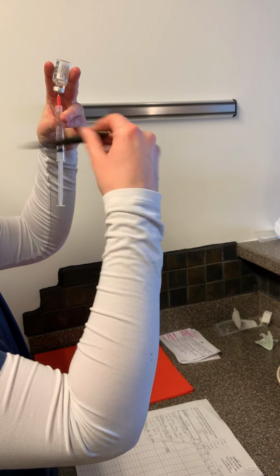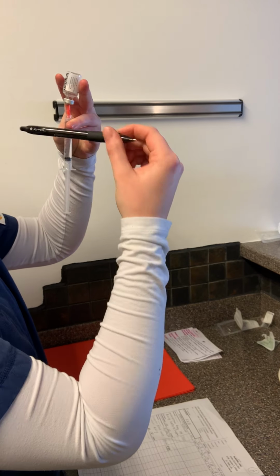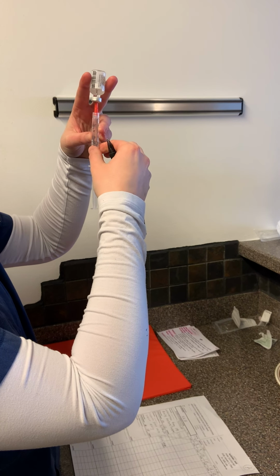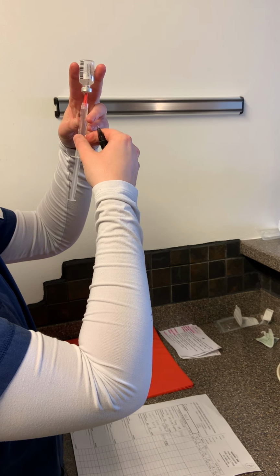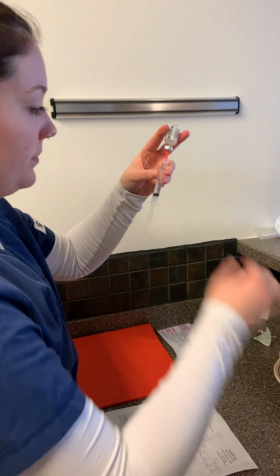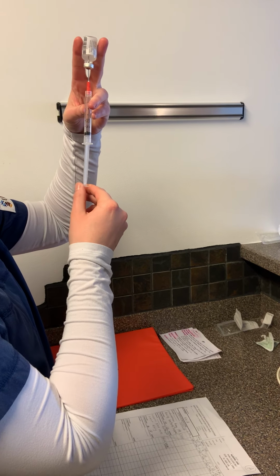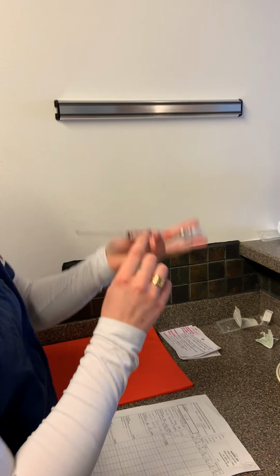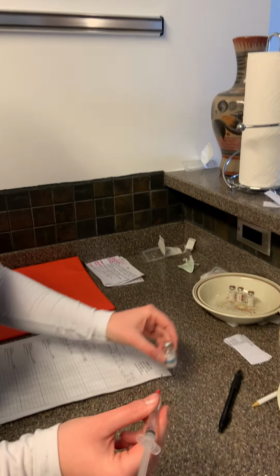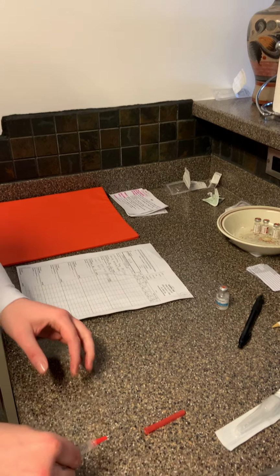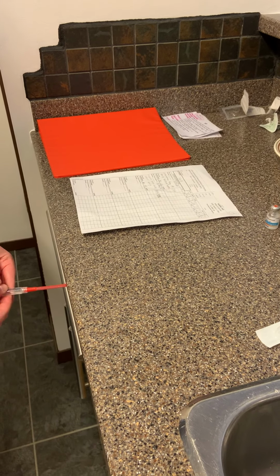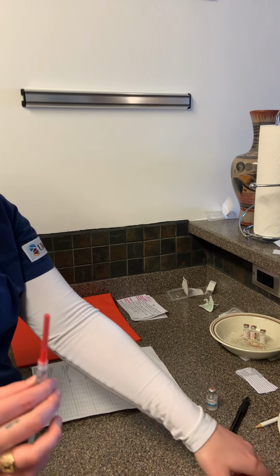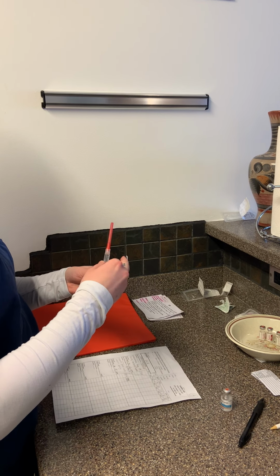Okay, I'm just going to knock out the bubbles, and then I'm just going to withdraw a little extra just to waste after I've put on the IM needle. So I'm just going to use the scoop method, scoop it. Then I'm going to pull back to make sure that all the medication is in the syringe. And I'm going to prepare my IM needle.